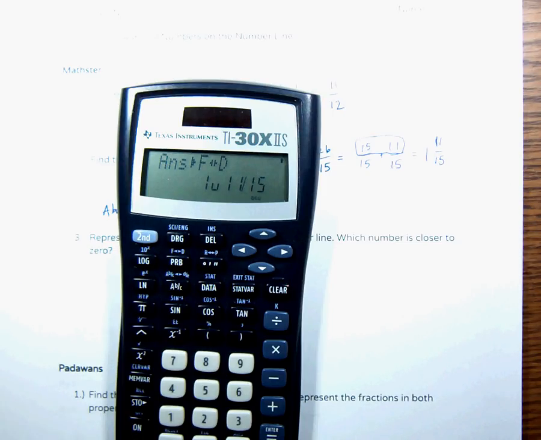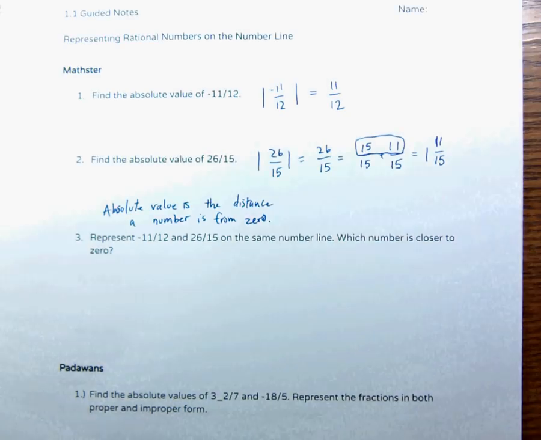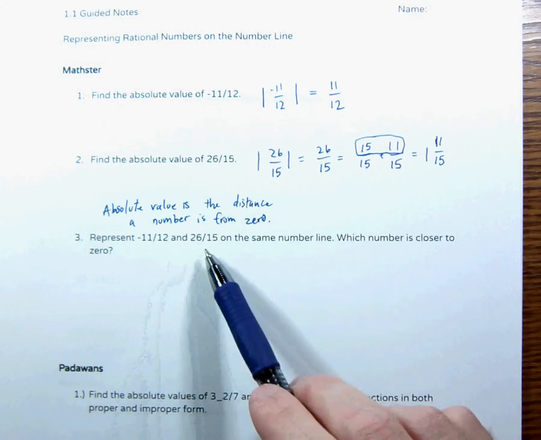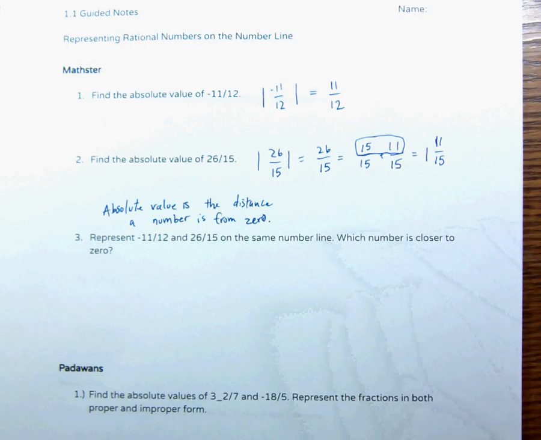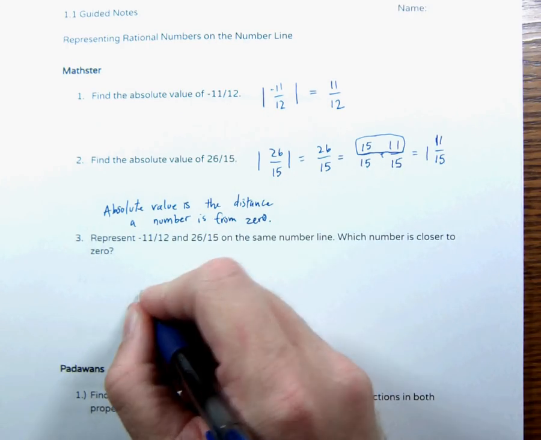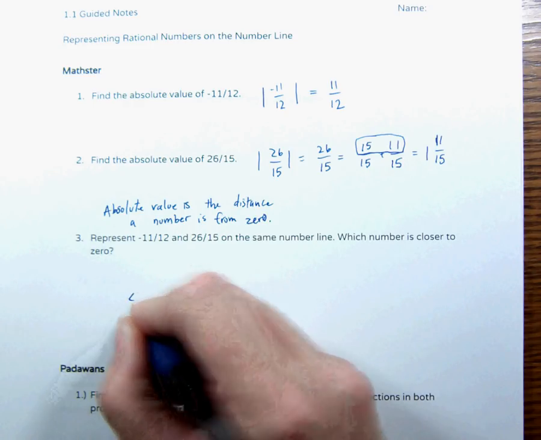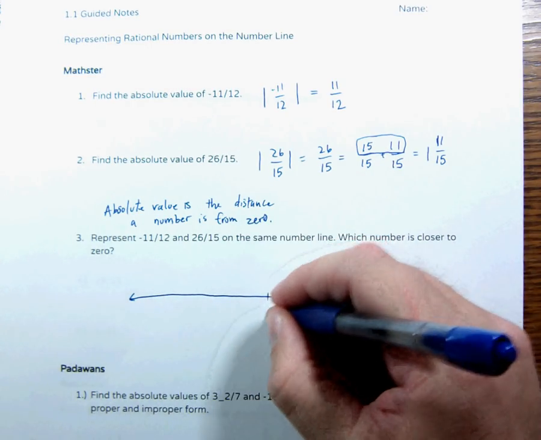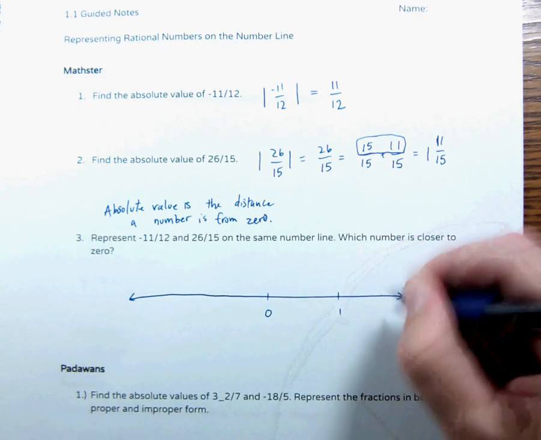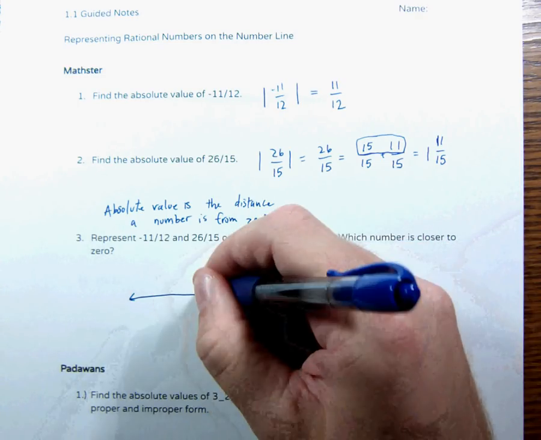So, all right. If I want to represent negative 11/12 and 26/15 on the same number line, and then figure out which one is closer to 0, what I'm going to do is make a little number line here. Put 0 in the middle. 1, 2. That was not the best.